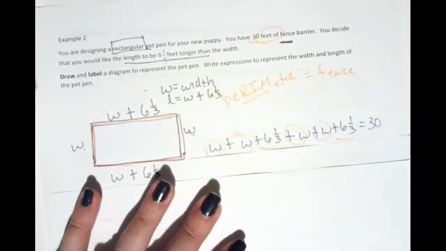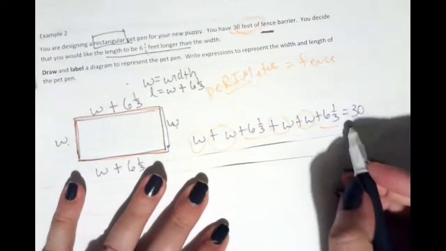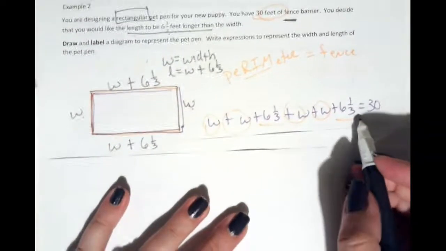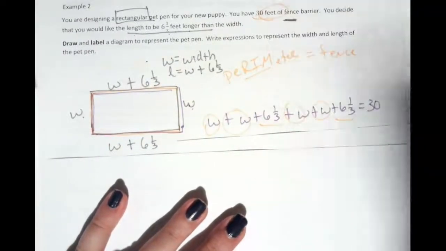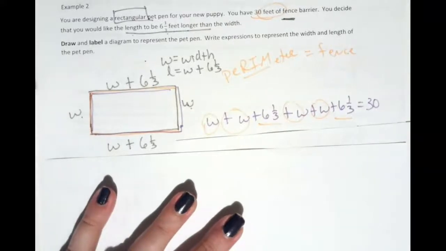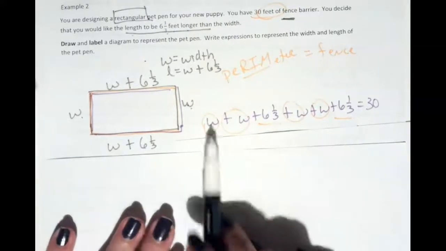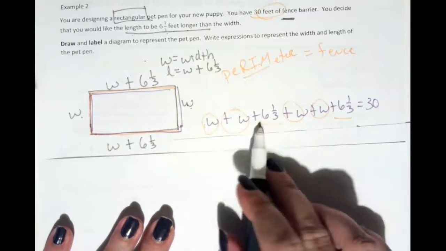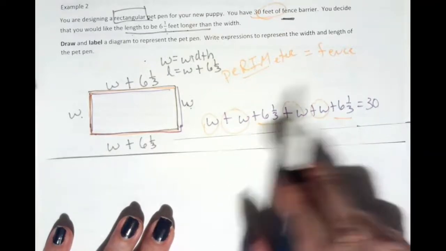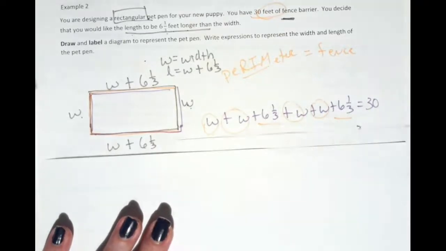So, I've written my equation, and I've said that is equal to 30, because that is my perimeter that I am fencing. Now I'm going to combine like terms. I have 4 W's, and 6 plus 6 is 12. 1/3 plus 1/3 is 2/3.